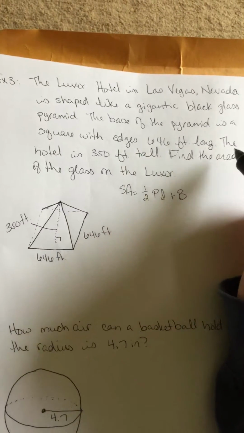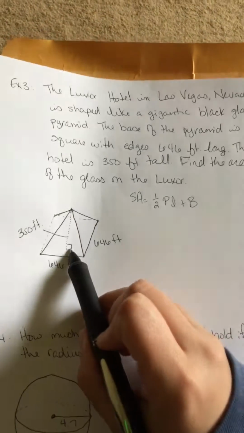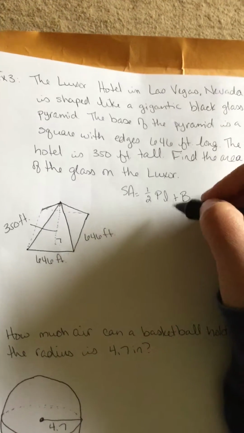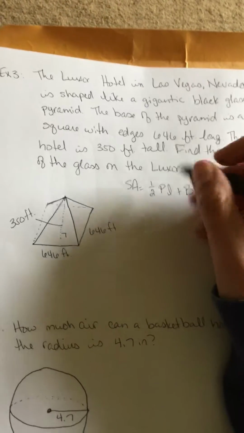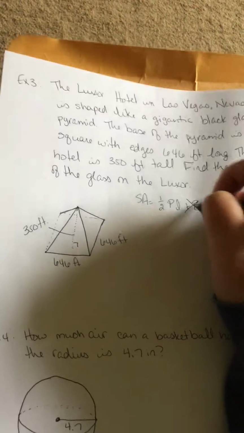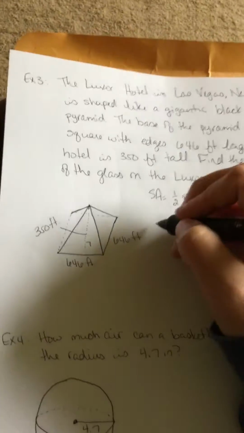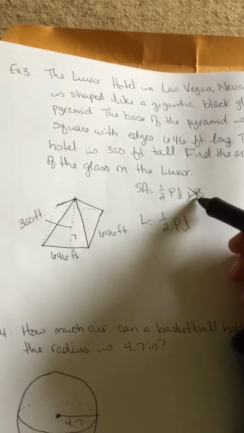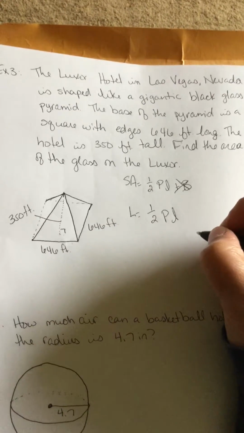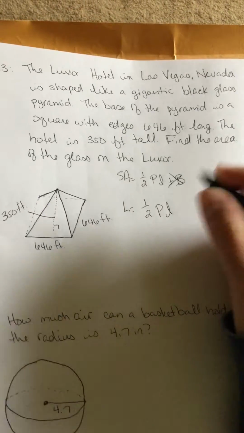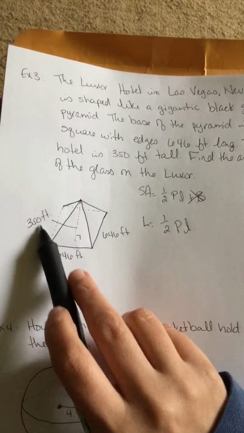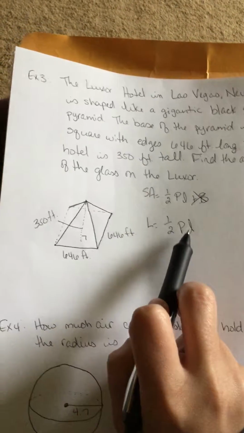For this one, if we're talking about the area of the glass, the base does not have the glass. So we're only talking about the sides of the pyramid. So again, you're talking about the lateral area. So we're not going to worry about the B since we're not talking about the base. So we are talking about L is equal to 1/2 PL because we're taking off the base again. So what we need to know is the perimeter of the base. Well, square 646 on all 4 sides, so 4 times 646 is the perimeter of the base.